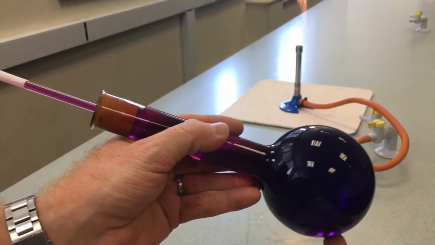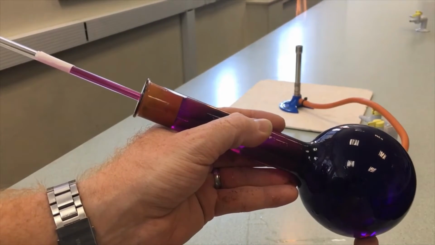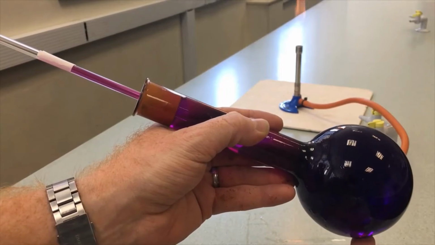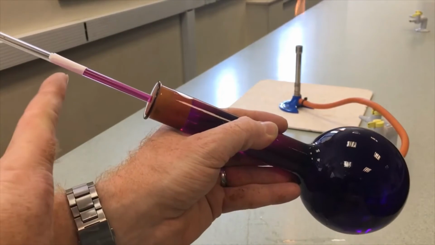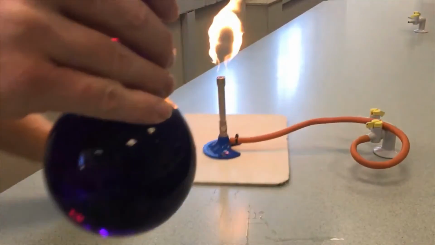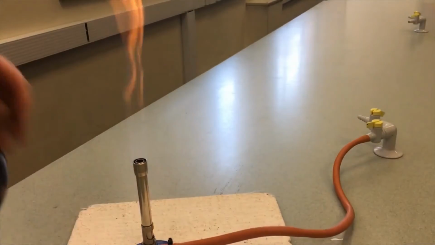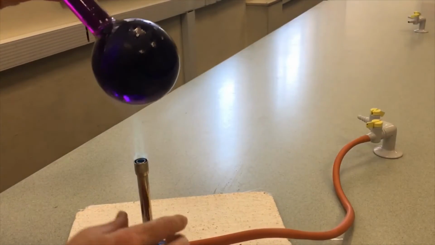Here I have another thermal expansion video, this time using a liquid. In this round bottom flask I've placed some water that has been dyed with some potassium permanganate. I've placed some tape on the tube so that you can see where the original level of the water is. What I'm going to do is to heat the water using this Bunsen burner.